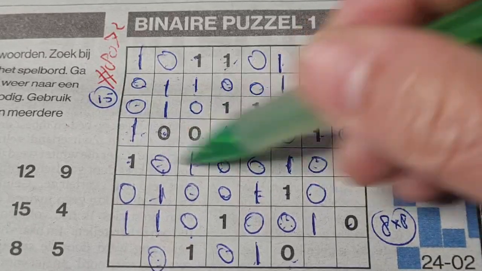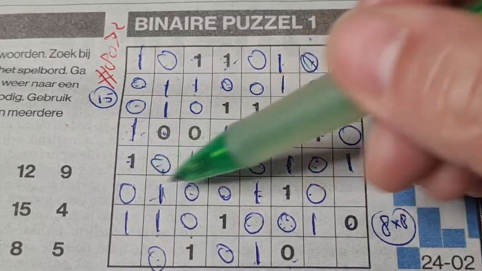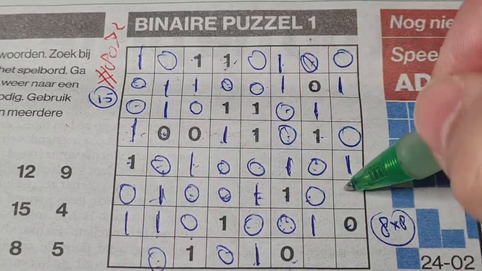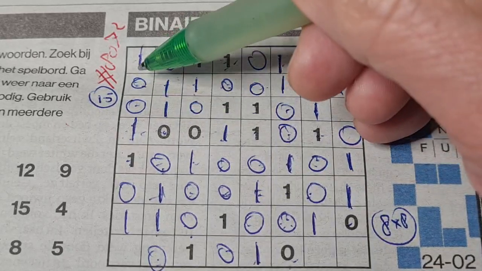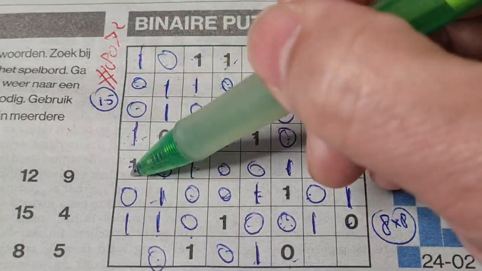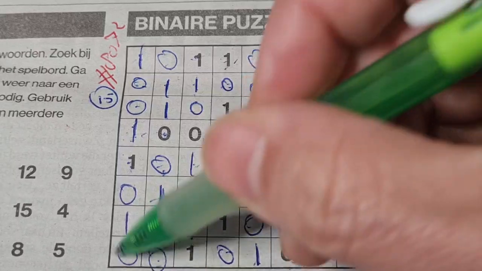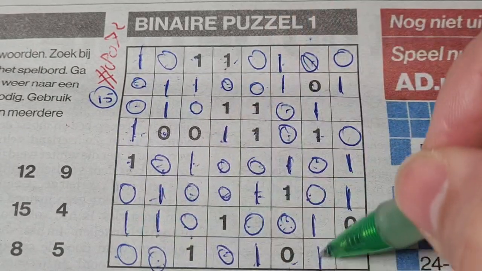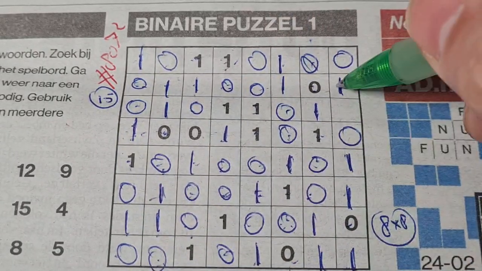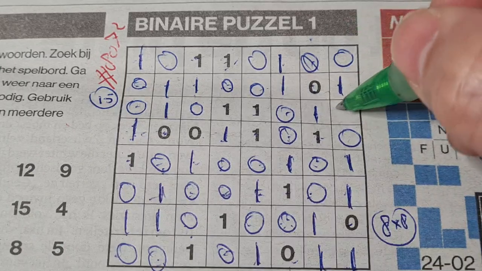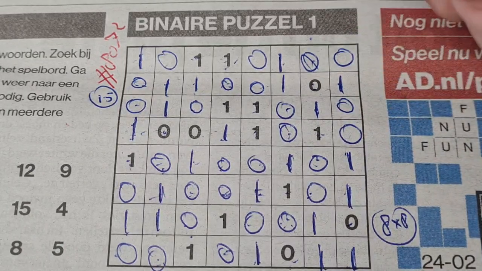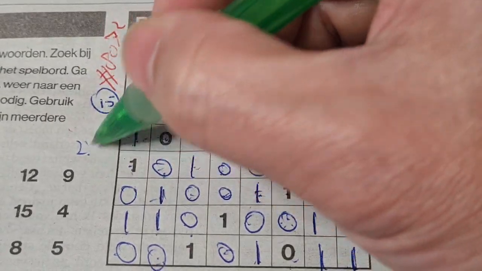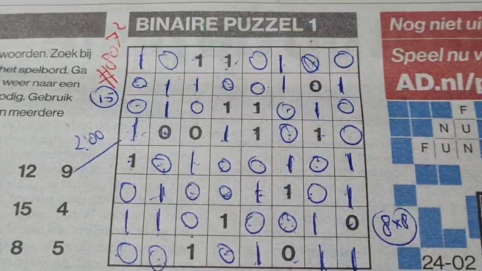4 O's we have here, so the rest are ones. 4 O's we have here, so the rest are ones. 4 ones we have here, so the rest are O's. 4 O's we have here, so the rest are ones. And 4 ones we have here in the last column, so the rest are O's. Finish in 2 minutes. Wow, this one is very quick to solve.